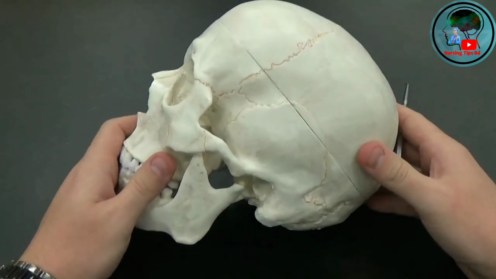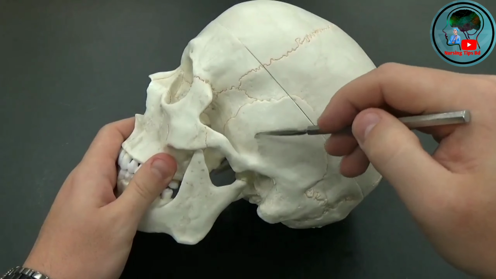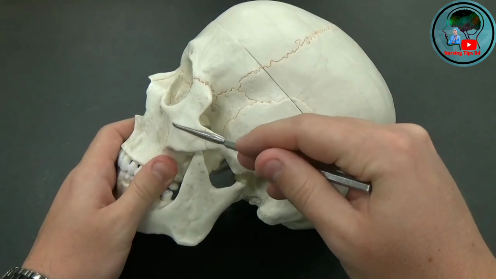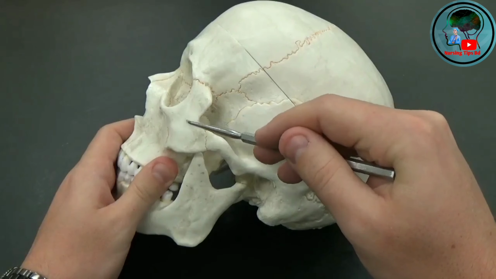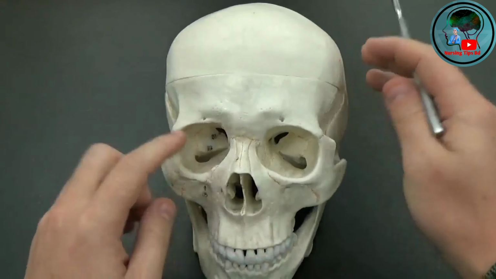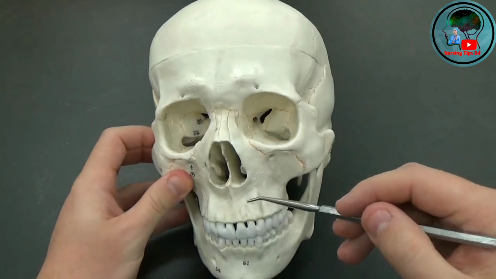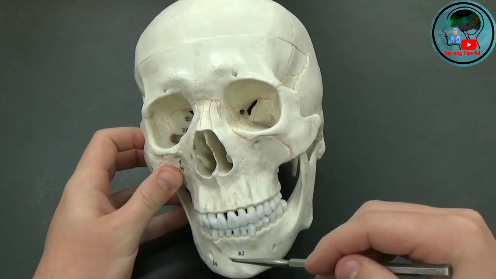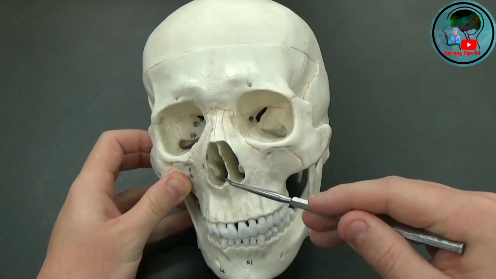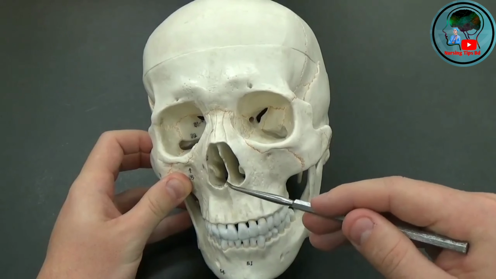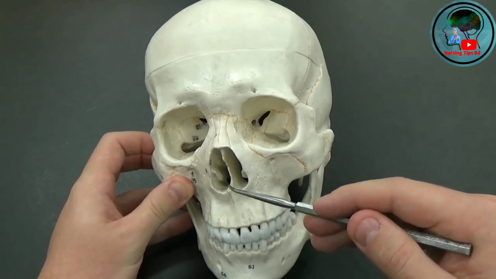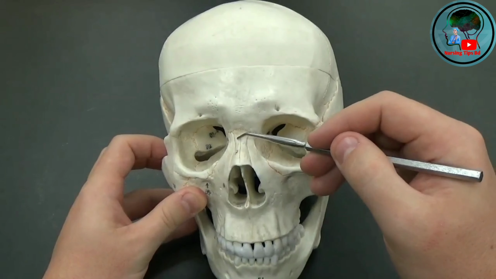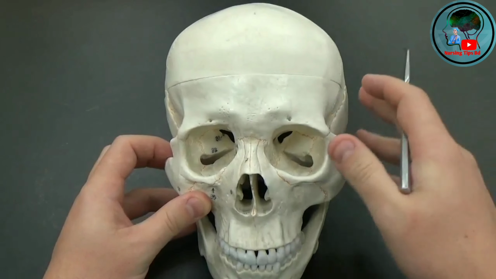On the side, see your temporal bone, the zygomatic bone right here around the eye. The maxilla bone is the top part above the jaw. The jaw itself is the mandible. And this little protrusion is the vomer, where it sticks out. We have 2 nasal bones here.